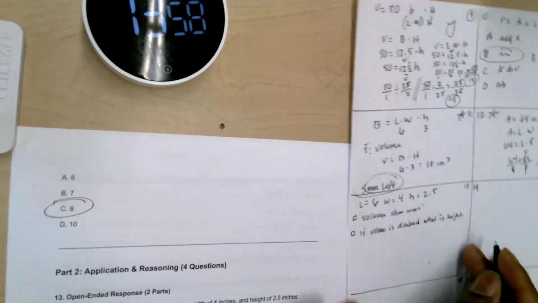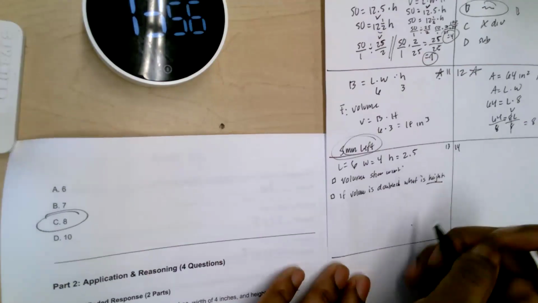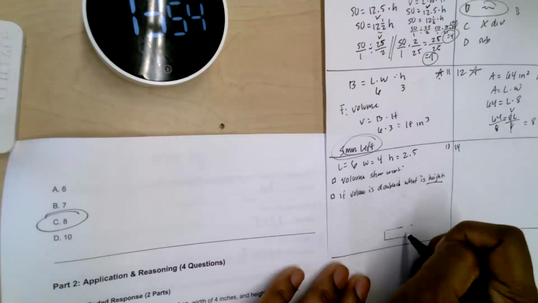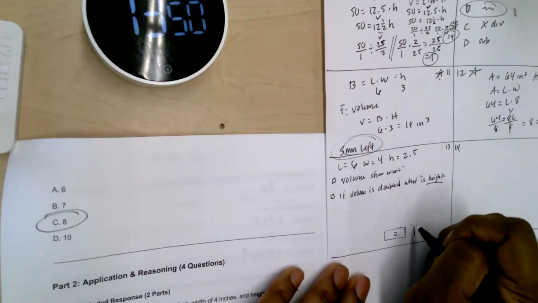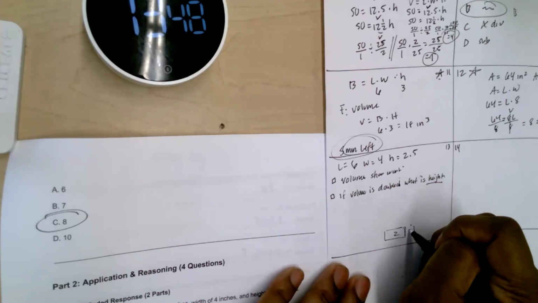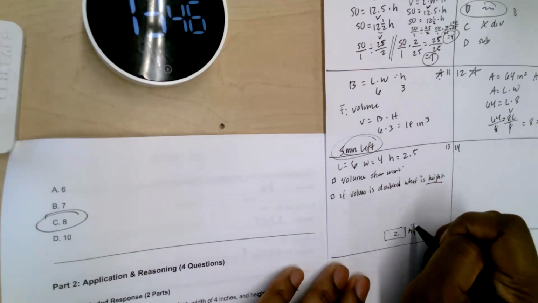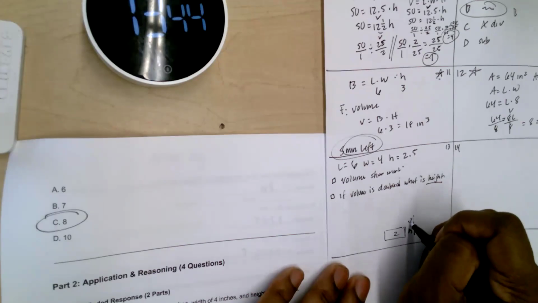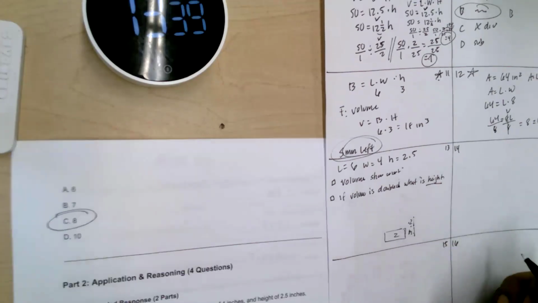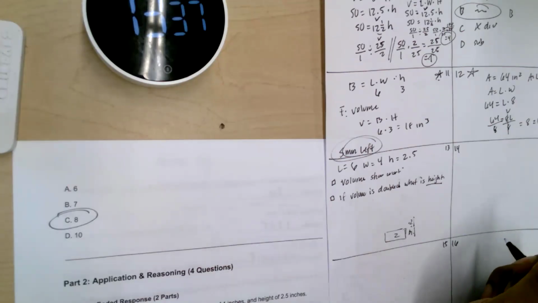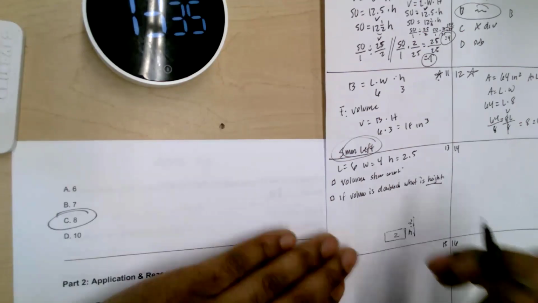So how I like to look at when it's talking about height, for example, the volume of this is 2, right? But if this doubled, then whatever height this is, that has the height times 2, right? So let's go.